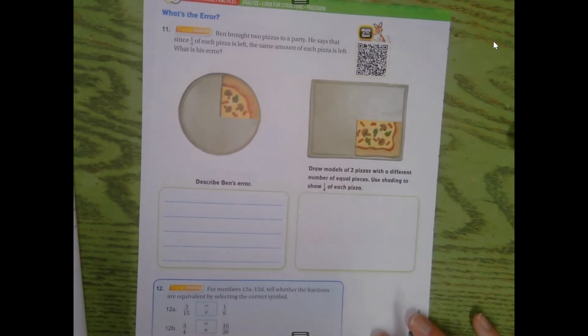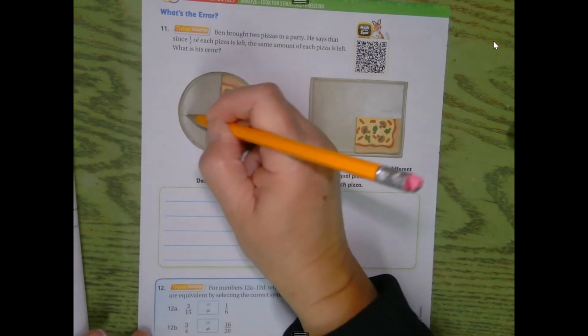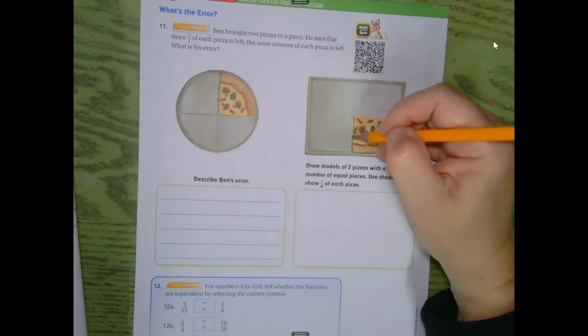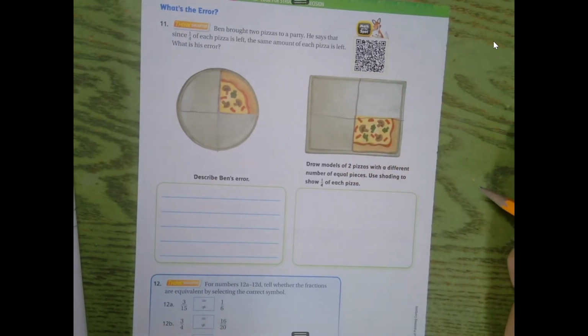Okay, this side here, look at the pictures. It says Ben brought 2 pizzas to a party. He says that since 1/4 of each pizza is left, the same amount of each pizza is left.